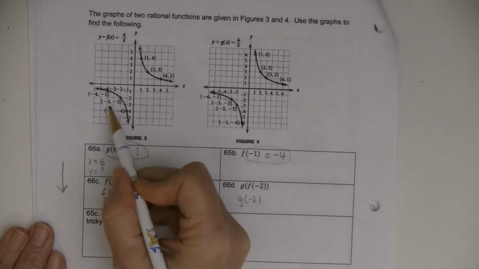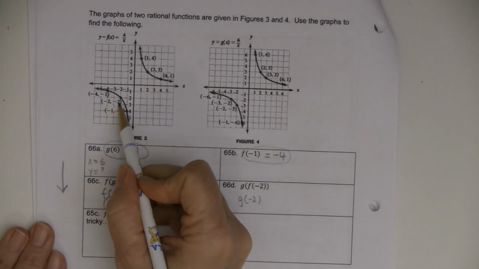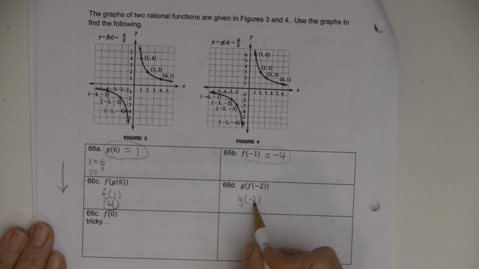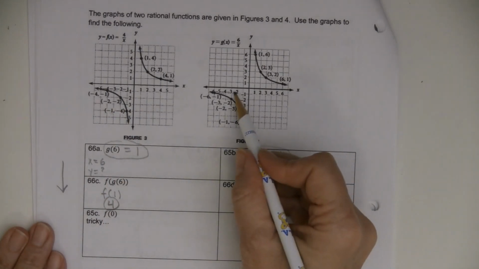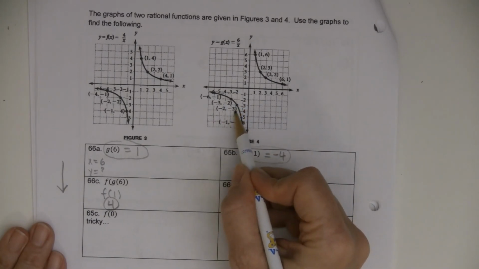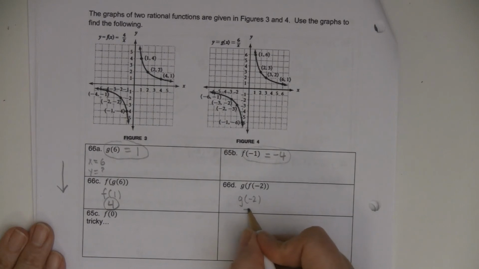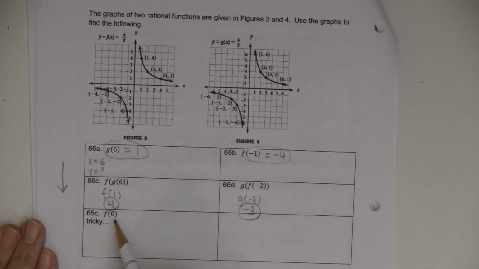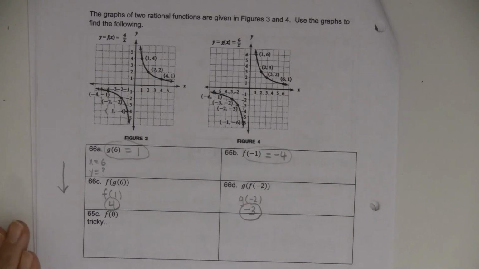Coincidentally, the X value and the Y value are the same, right? And so now I'm going to find G at -2. I come over here to where X is -2, and the output is -3. So this is -3. And then this one, 65C, is a little bit tricky because it has F at 0.